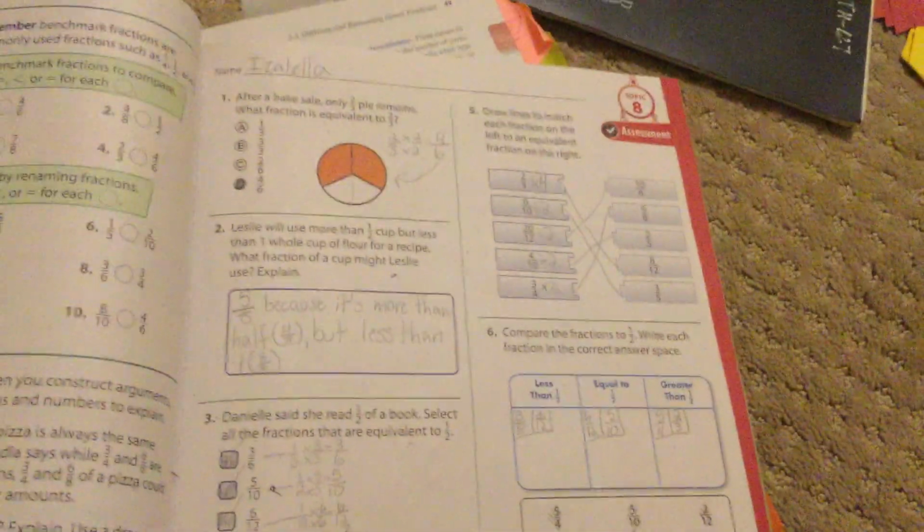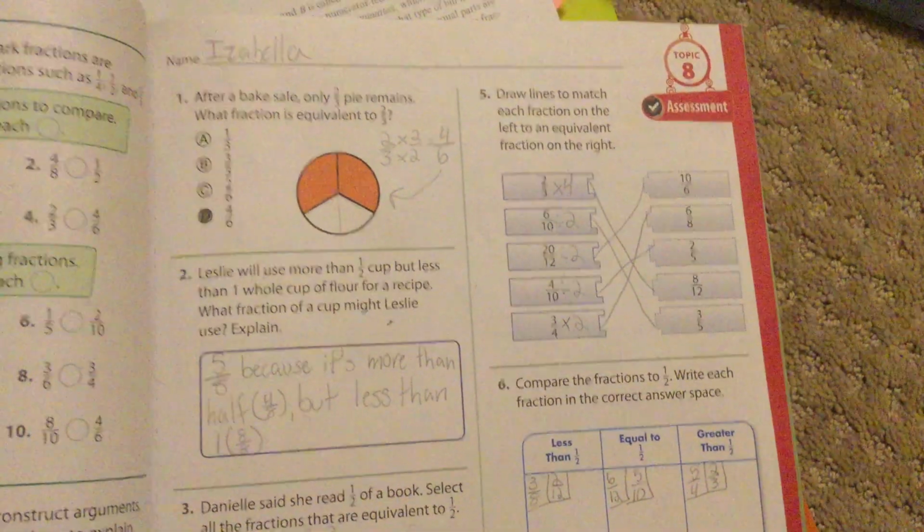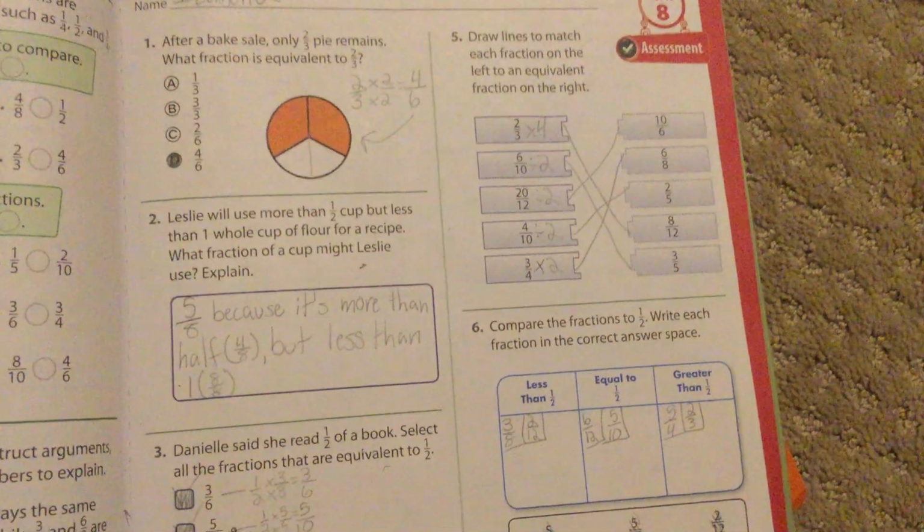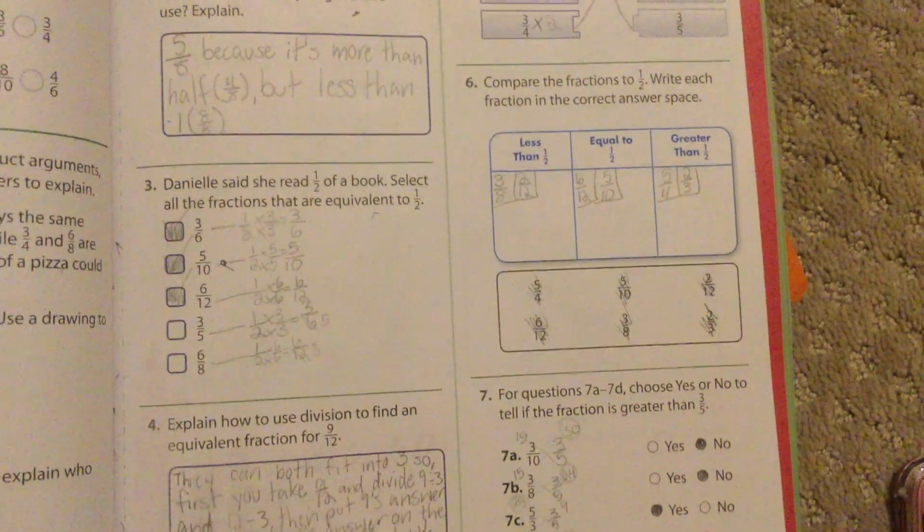So kind of interesting how the world goes around. My daughter, Isabella, 4th grade, came home with this homework tonight. And it's like, wait a second. This is some of the stuff they were working on in class a little bit. So I just wanted to briefly show you some of these things.